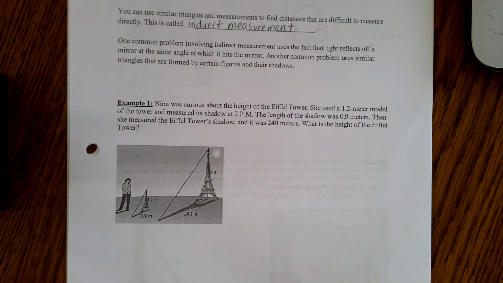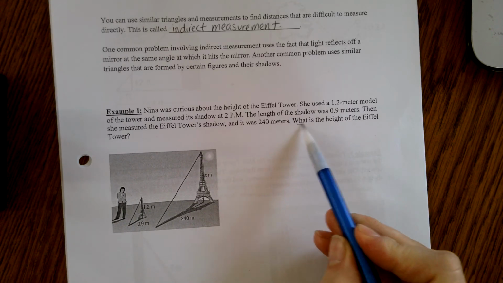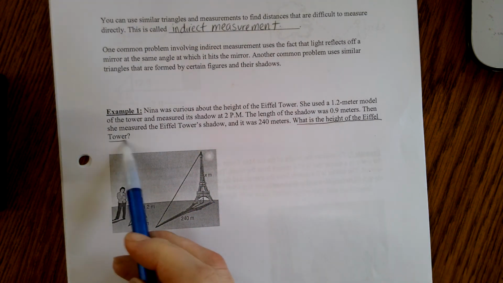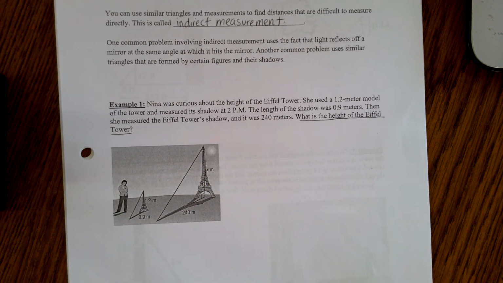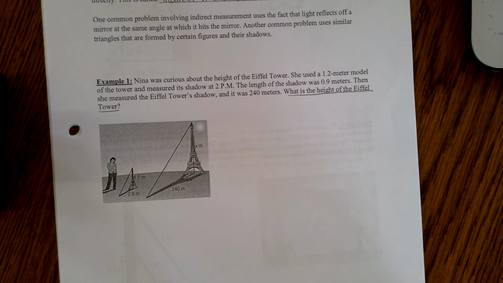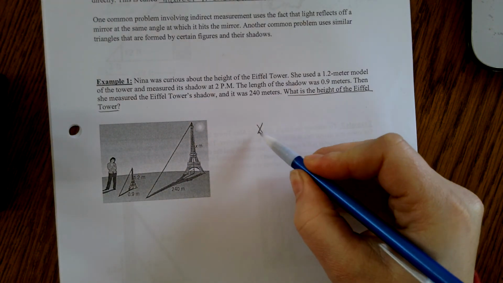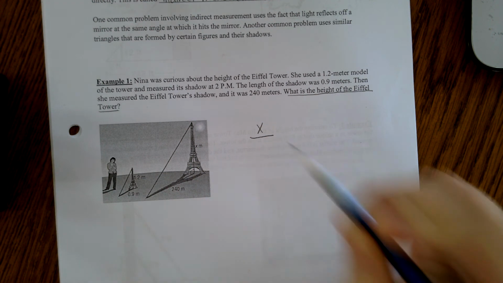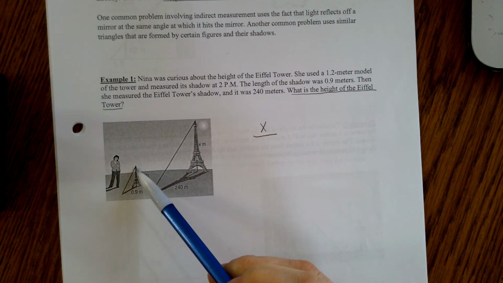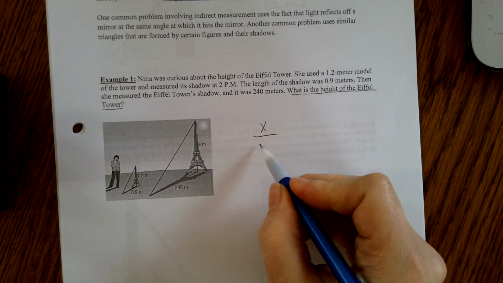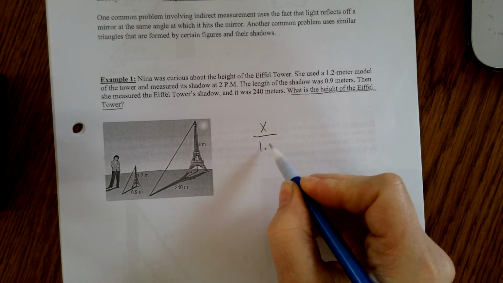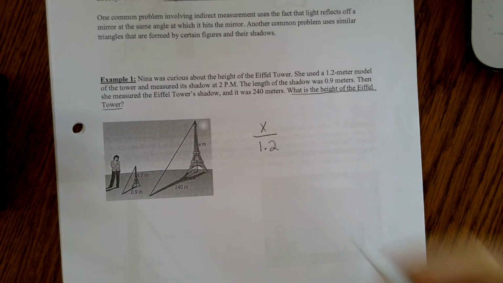Now we can solve this. It's always good to underline the question so that you make sure that you answer it at the end. Using these two triangles, we can set up our equation. We start with what we want to find, x, over, and that's proportionate to this side in the small triangle. So the 1.2 is going to go under that, equals.